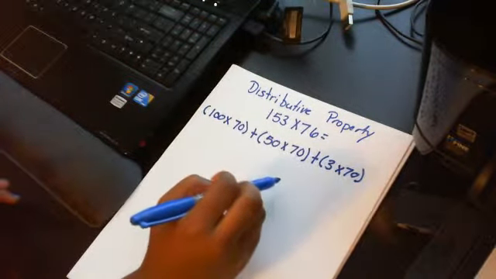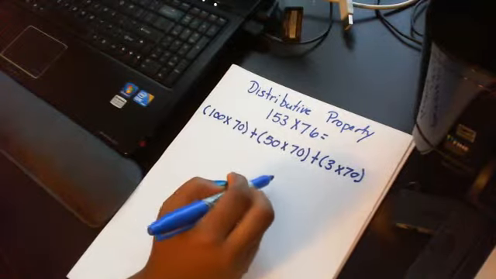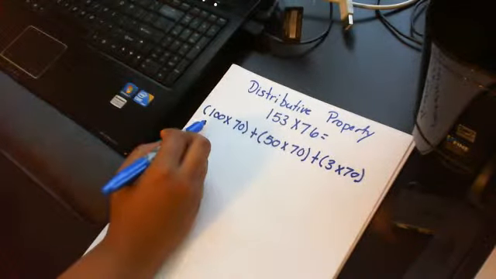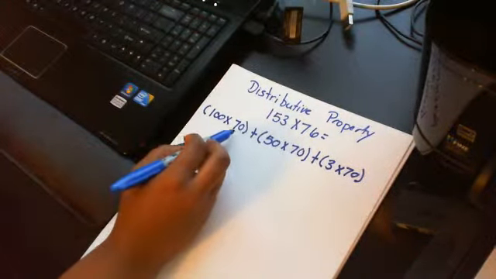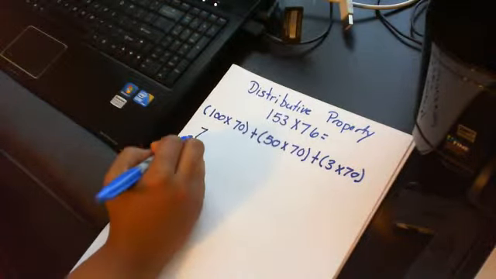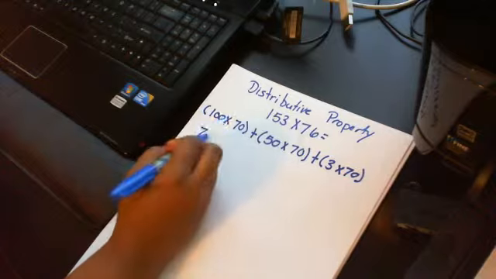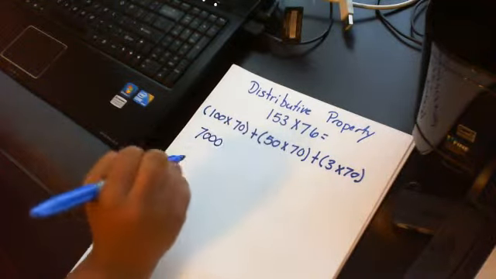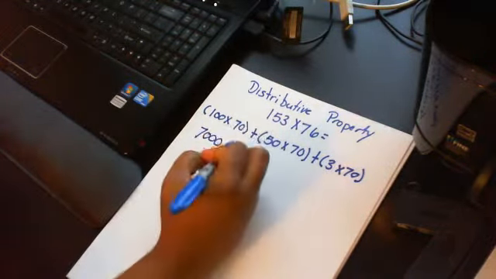So now we're going to simplify the first part of this problem. We know that 100 times 70, using the property of zeros from the video, gives us 7 and 3 zeros.